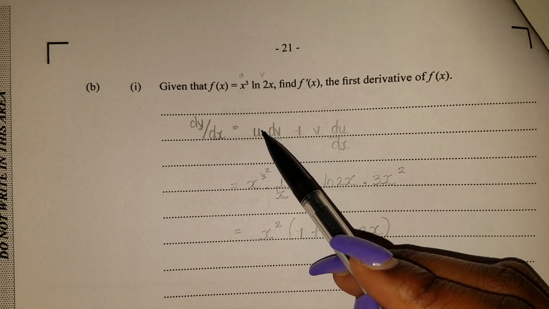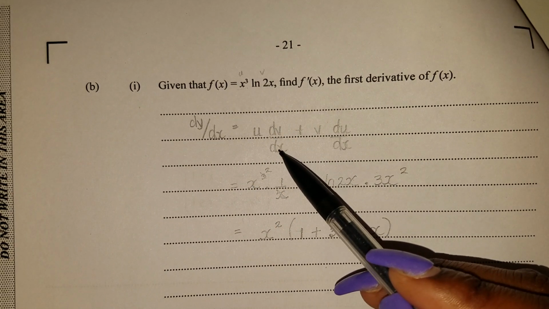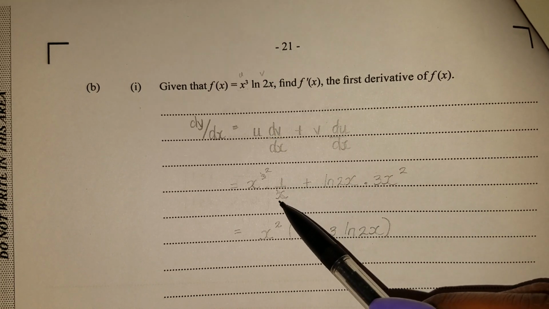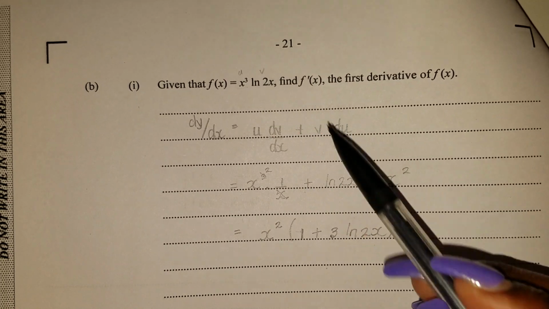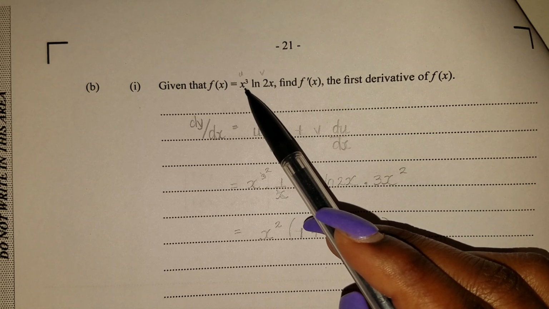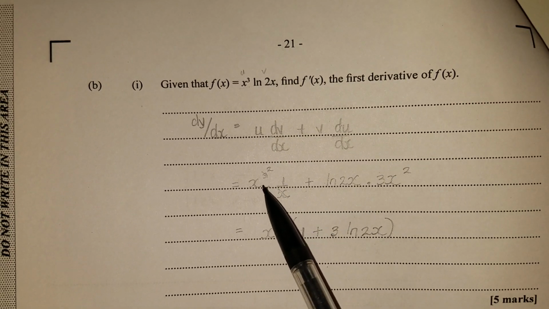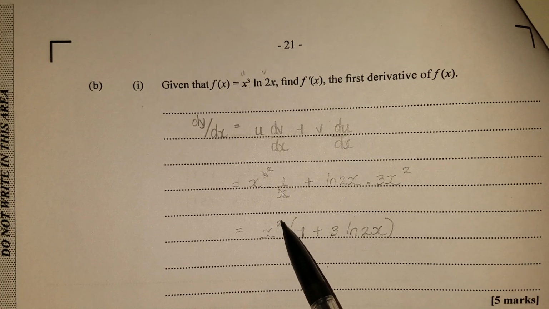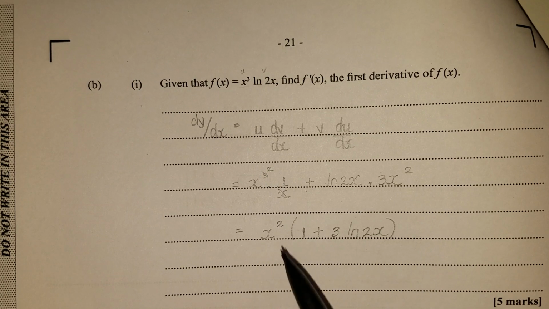So we'll plug in u, which is x cubed. dv dx means we are going to differentiate v, and the derivative of ln 2x is 1 over x, plus v, which is ln 2x, and du dx means we differentiate the u function, which will give us 3x squared. Now we can simplify this: x cubed times 1 over x gives us x squared, because x into itself is 1 and into the cube we're left with a 2.